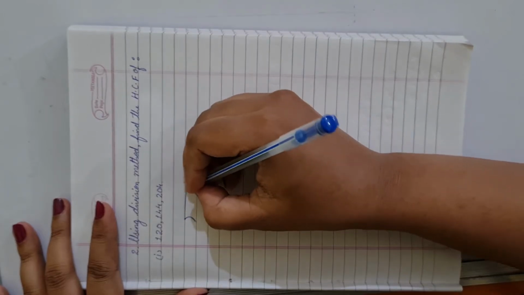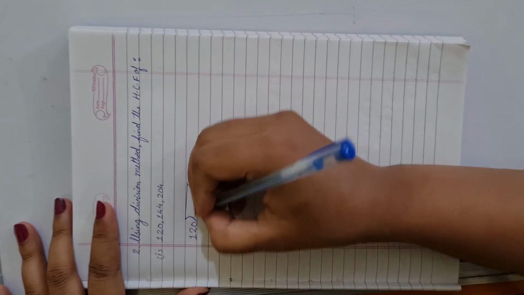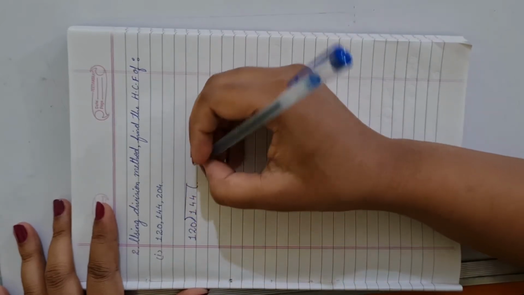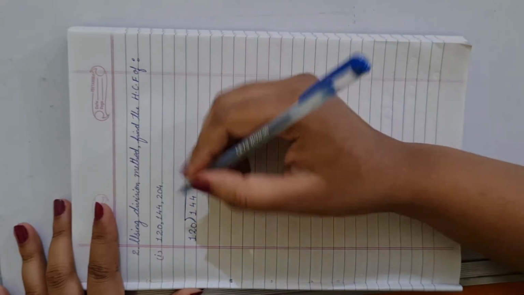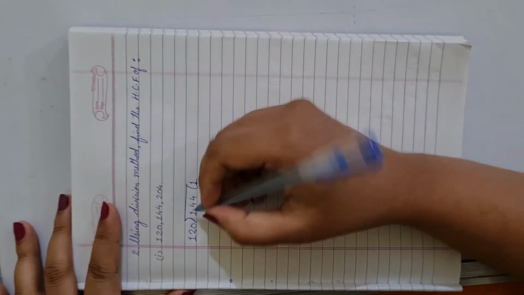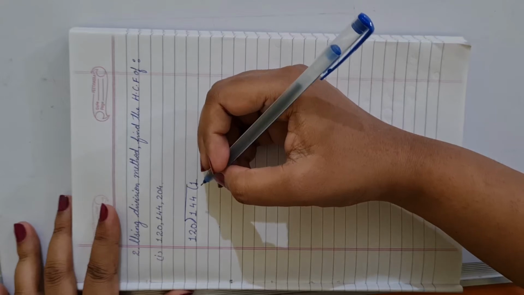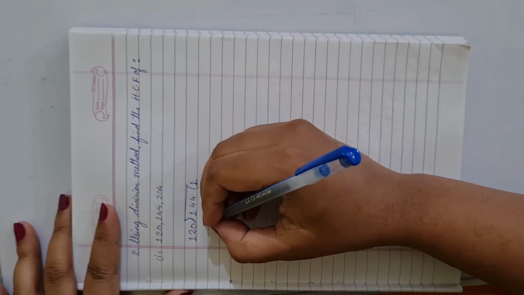Copy the numbers first. 120, 144. We'll take it one time, as if we take two times, it will be more than 144, and we don't want a greater number. We want the number less than or equal to.